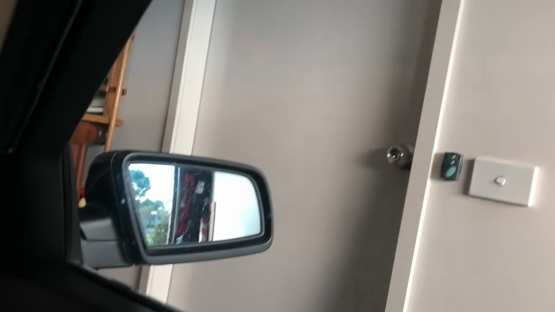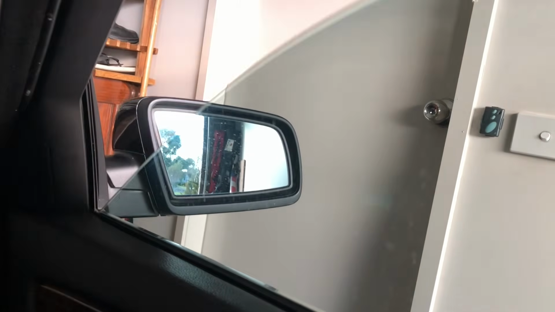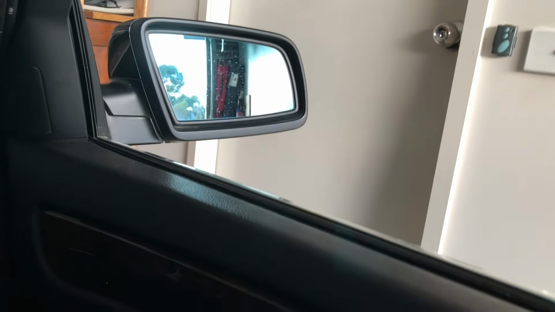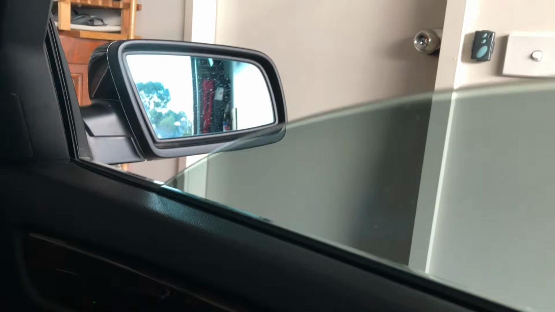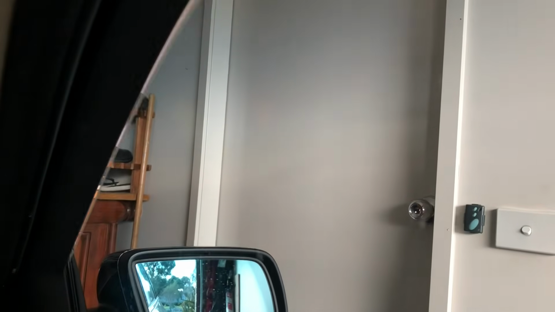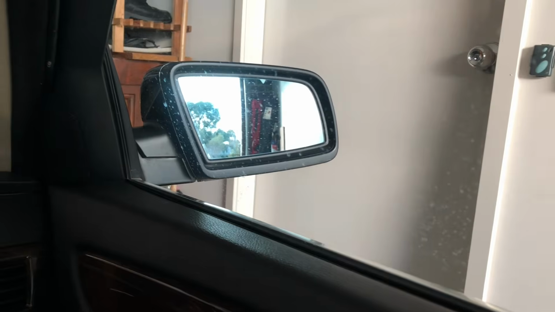because this window would not go down automatically, and it wouldn't go up automatically. So that is now reset. You can do that for any of the windows, front, back, whatever it needs to be.